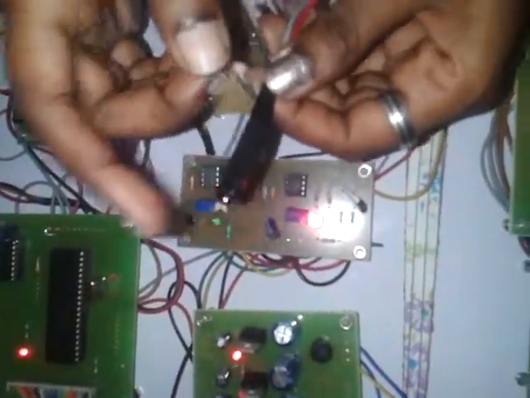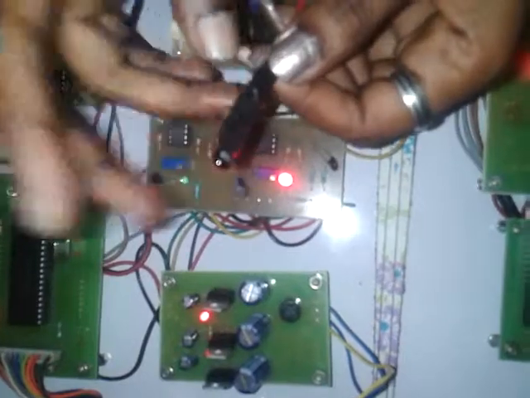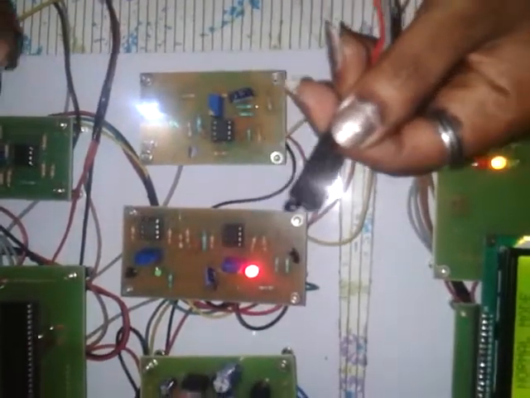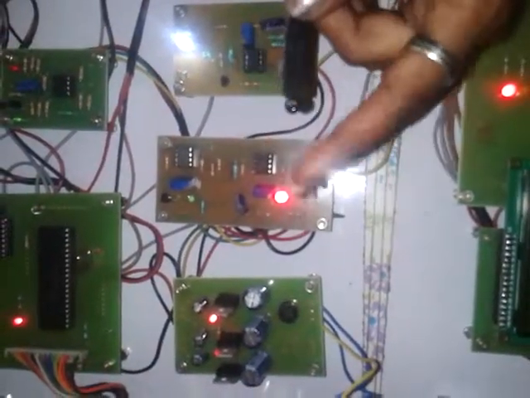This is the range of heartbeat, and next we are going to see the respiration sensor. We will place the sensor near the nose of the patient. For this sensor we are using a thermistor. When the patient breathes and inhales, the sensor gets cool and heats up, and this value is also given to the LCD through the microcontroller. This is the value of his breath. See here, the value is displayed on the LCD.